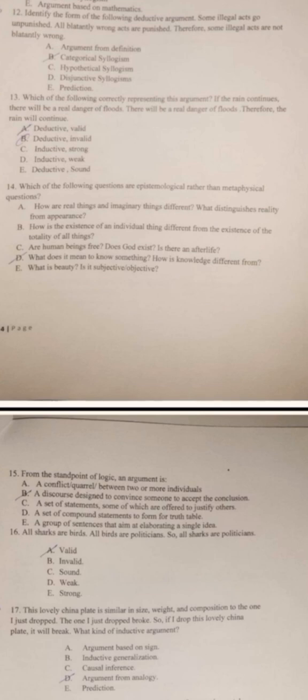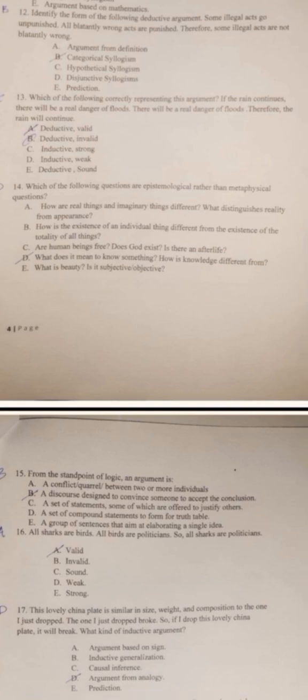E. Deductive and sound. This one is a deductive argument because it is a hypothetical syllogism with a true premise but a false conclusion. Whenever the premise is true and the conclusion is false, the argument is invalid. So the correct answer is B, deductive and invalid.